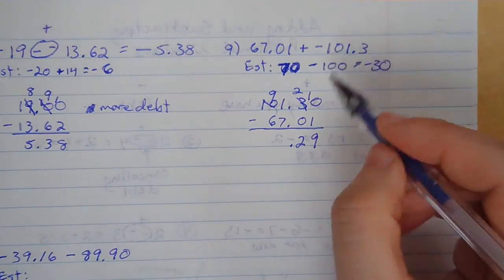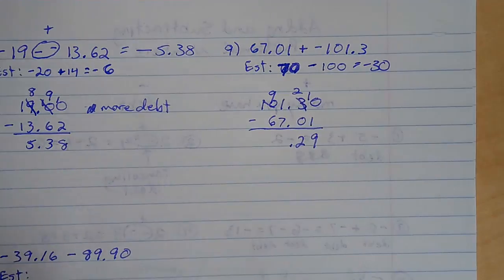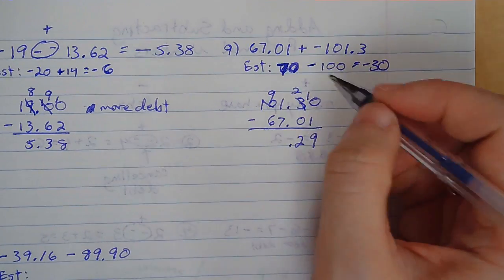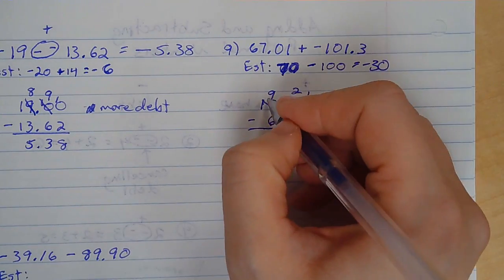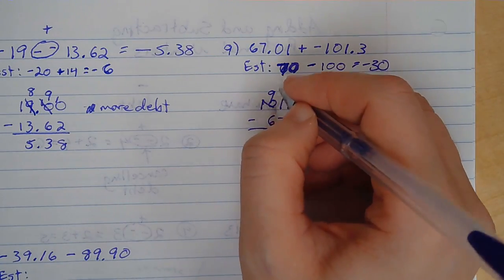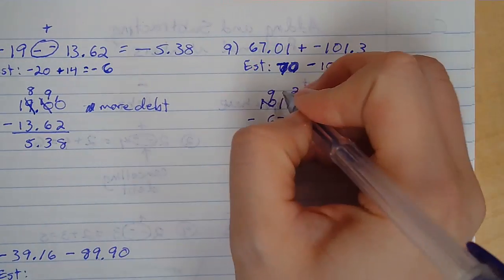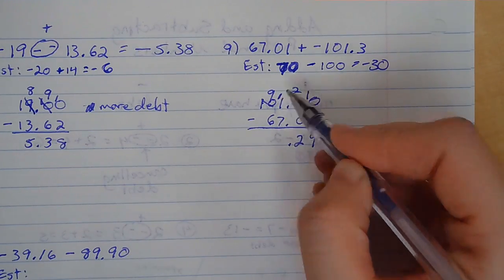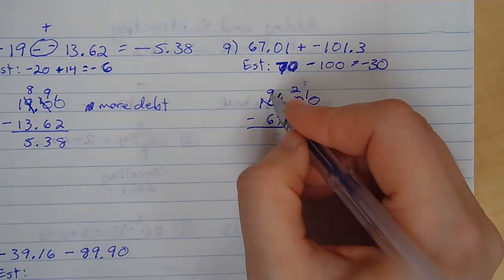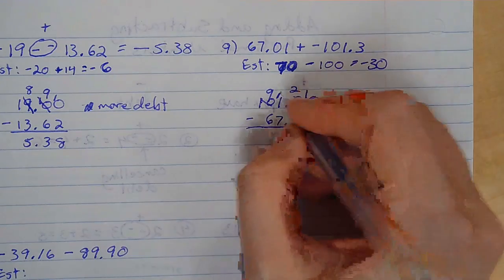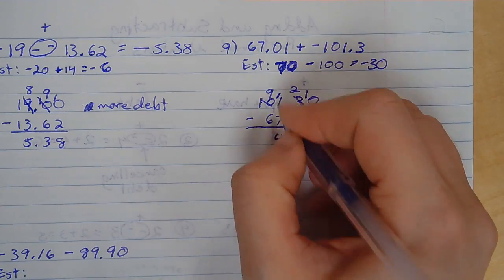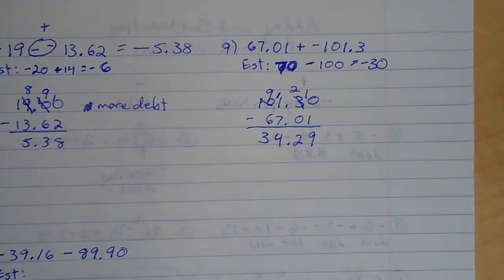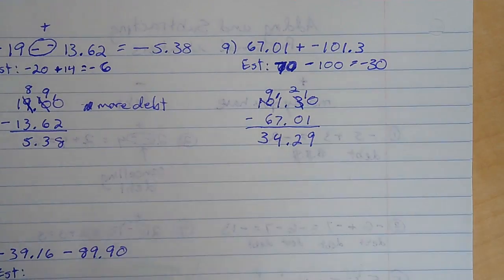So right here what I'm doing, since I can't take $1 minus $7, I'm taking my actual $100 bill there and getting 10 tens, then I'm breaking up one of the tens, so I have 11 ones, and then I can subtract 7, and then I'm going to have 9 $10 bills left over. So 11 minus 7 is 4, 9 minus 6 is 3, so that gives me $34.29.